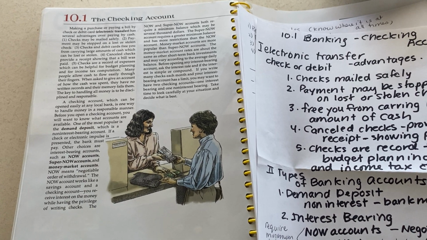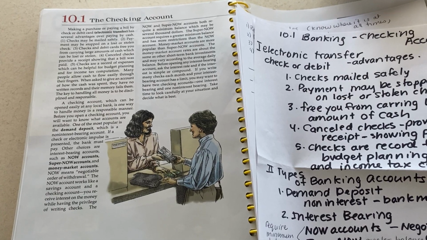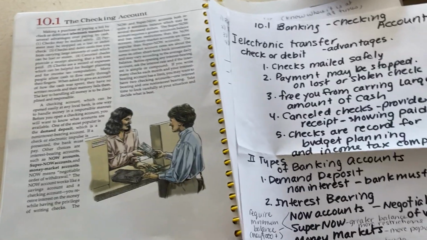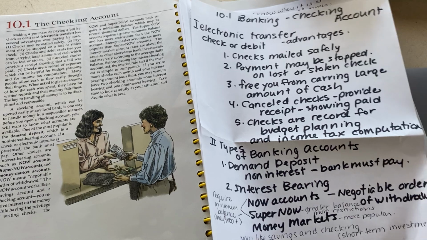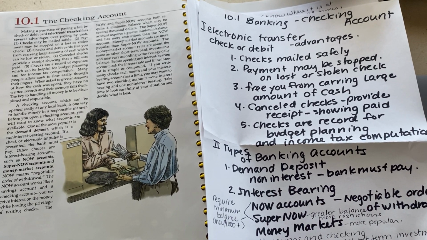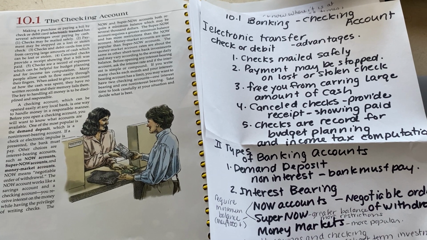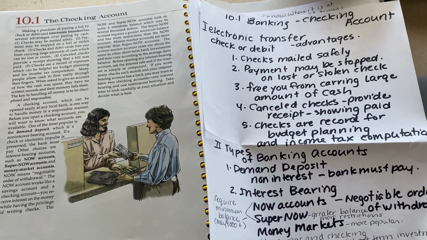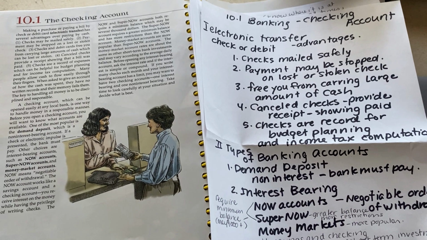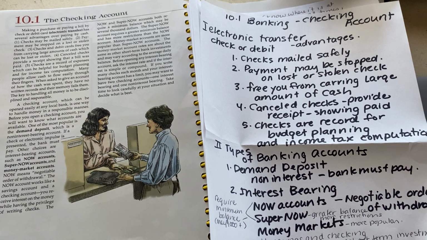Well, because of a few different reasons. First of all, checks can be mailed safely. Let's move over a little bit so you can read it. Payments may be stopped on lost or stolen checks. It frees you from carrying a large amount of cash. Instead, you can just have a checkbook with you. And canceled checks provide receipts showing that you paid something.